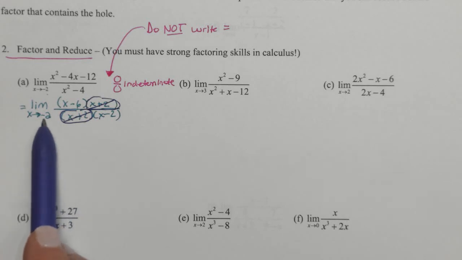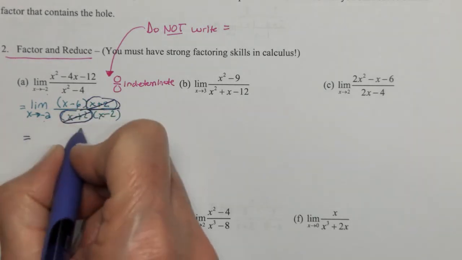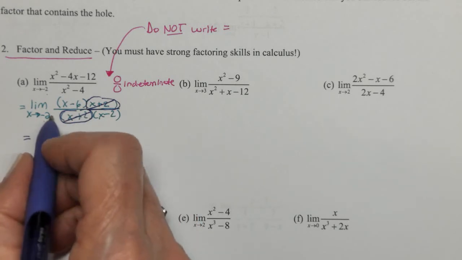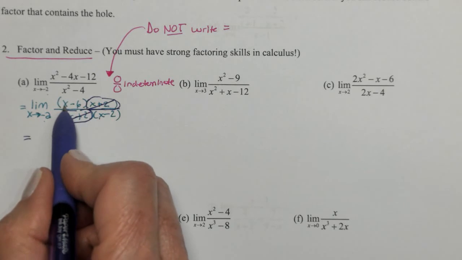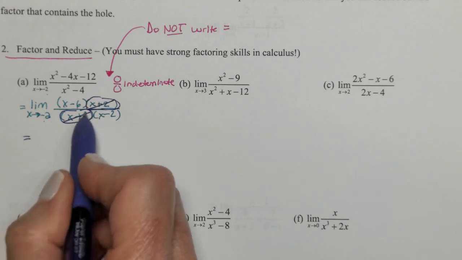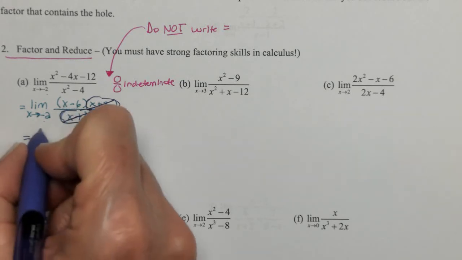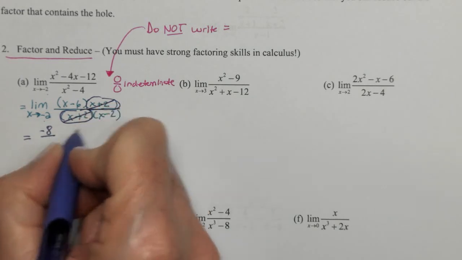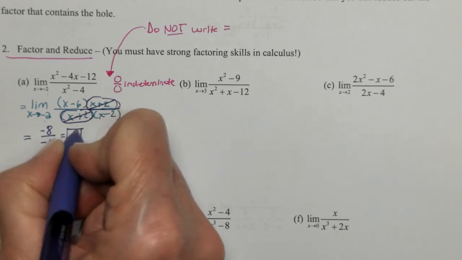But a limit is not exactly equal to negative 2, it's just approaching, so we can cancel those out. And when we cancel those out, we can put this negative 2 into what remains. So I'm going to put my negative 2 in for that x, and then for that x. I know I'm going to get an answer because I have gotten rid of my hole. So we're going to have a negative 8 on top and a negative 4 on the bottom. So this limit is 2.